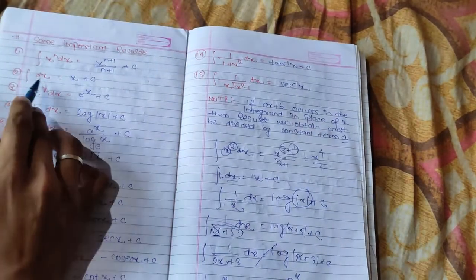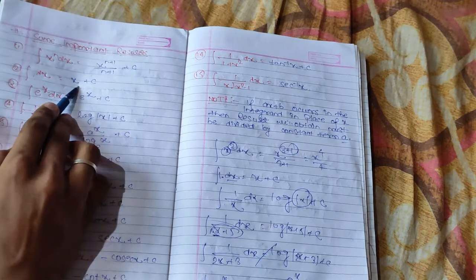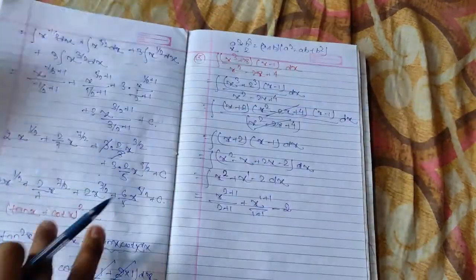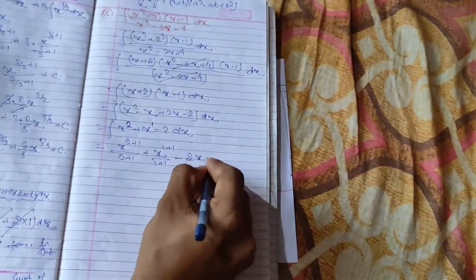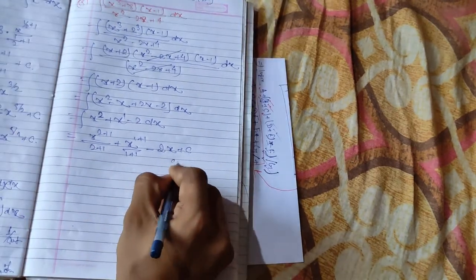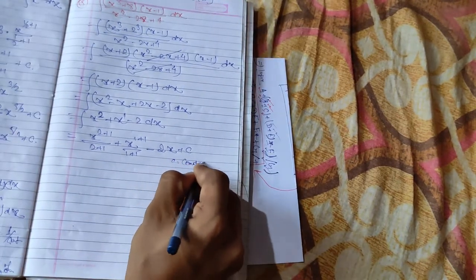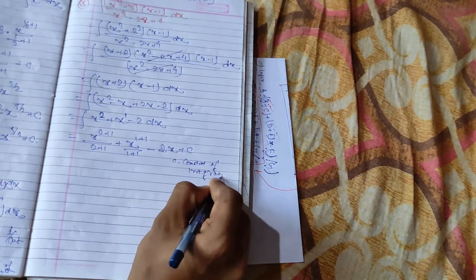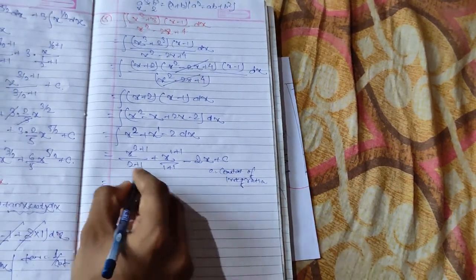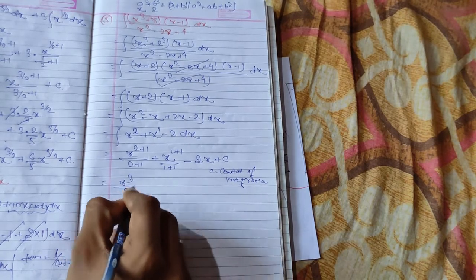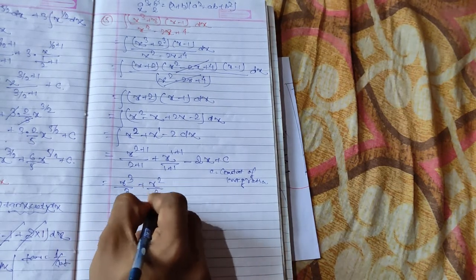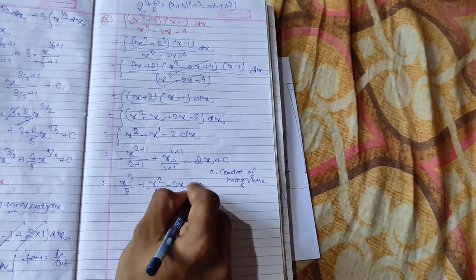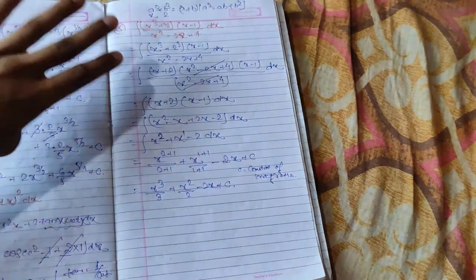When we have nothing in the integrand like this, what will we write? We write directly x. So we will write 2 into x plus c. Here c is the constant of integration. So the final answer becomes x cube by 3 plus x square by 2 minus 2x plus c. This is the final answer of question number 5.